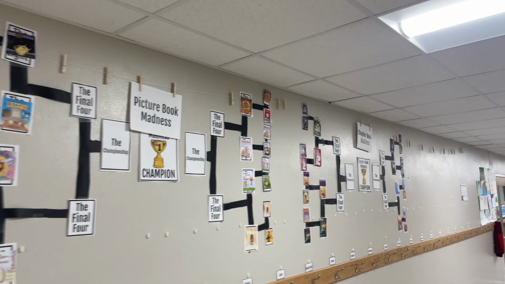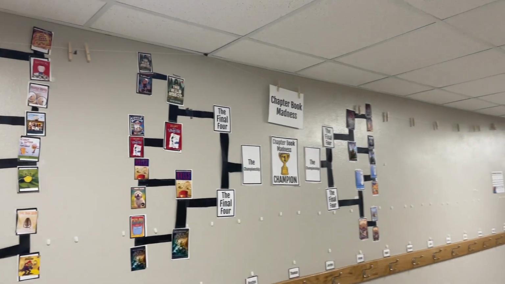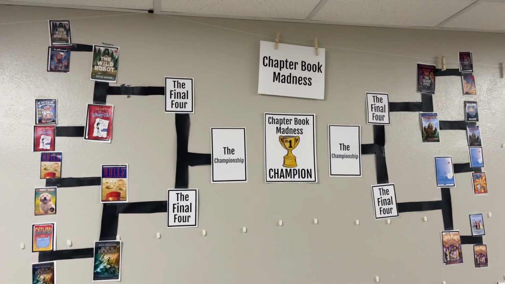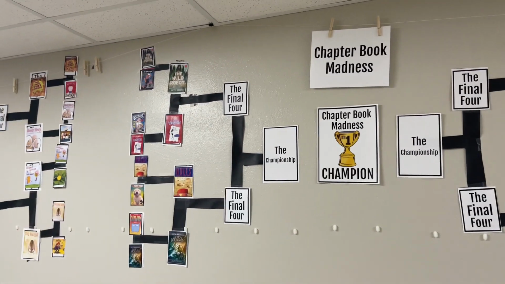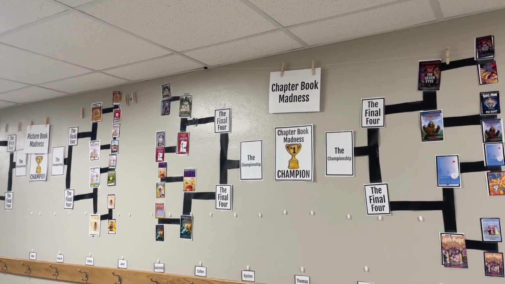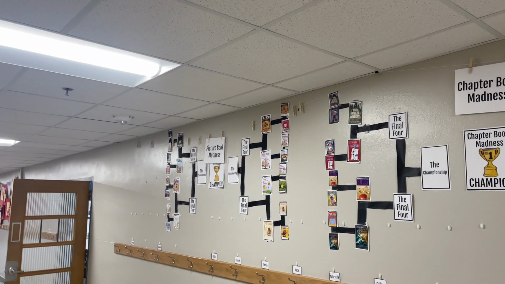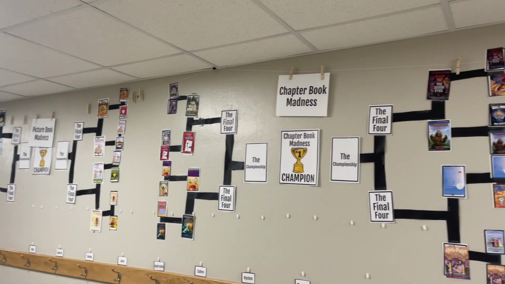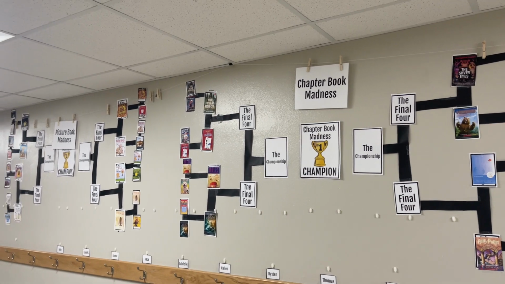I like to put our brackets in the hallway because then all the kids who are passing get to see it, and they recognize some of the books and are invested. My previous students will come make their predictions and see which ones were in when they were in my class. So it's a fun way to get kids who aren't in my class involved. You could also do this school-wide. I usually just do it with just my class.